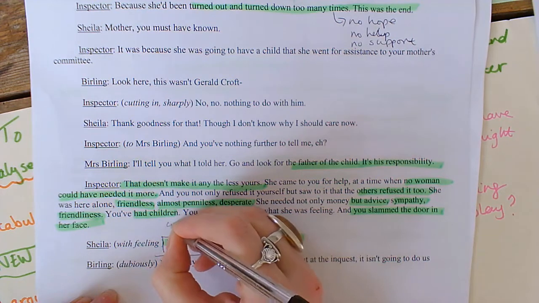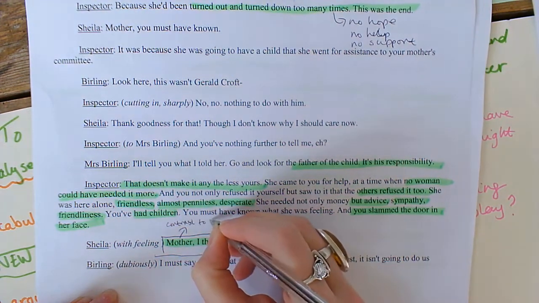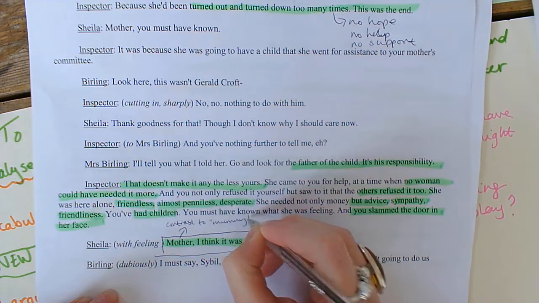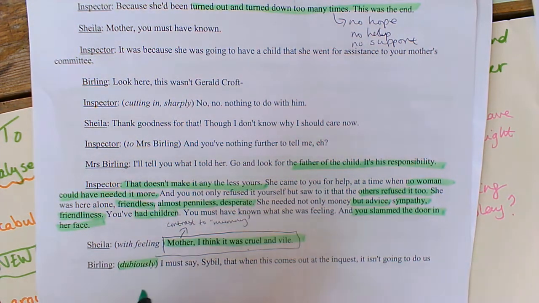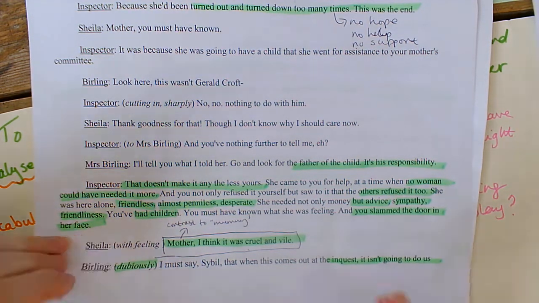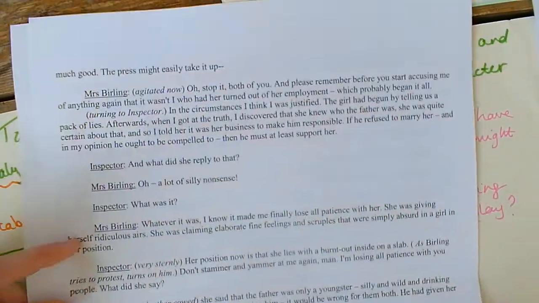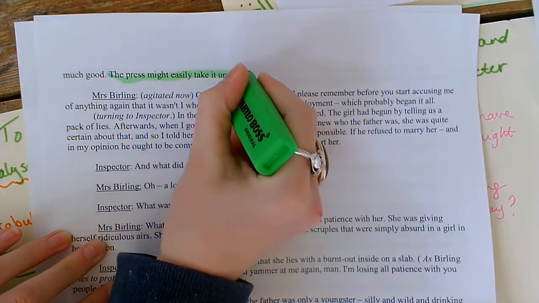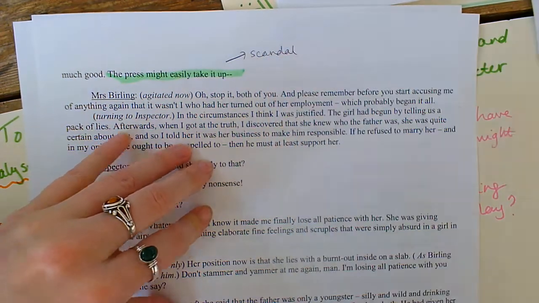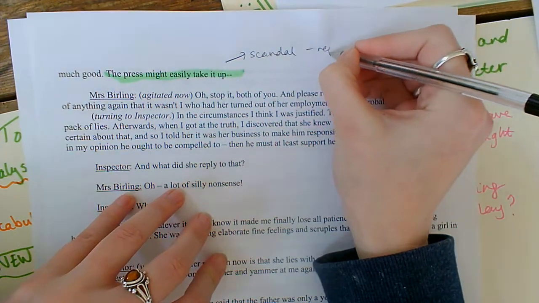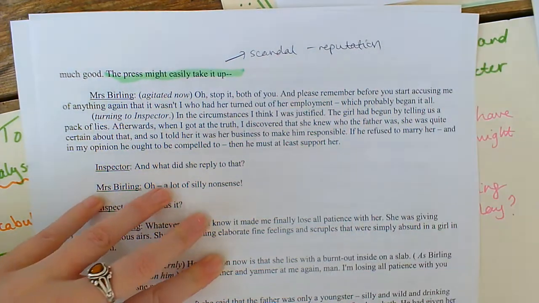Firstly, because we have "mother" as a contrast to "mummy" from the start, but also cruel and vile. It was cruel and vile, and it shows the level of Sheila and how much she's changed. Now Birling says dubiously, even Birling is a bit shocked. "I must say, Sybil, that when this comes out at the inquest, it isn't going to do us much good. The press might easily take it up." So he's worried about a scandal, about it coming out in public and about their reputation. He's not shocked that his wife has done something horrible.